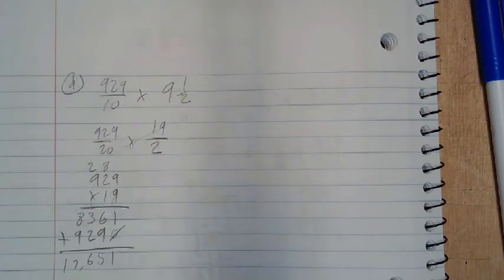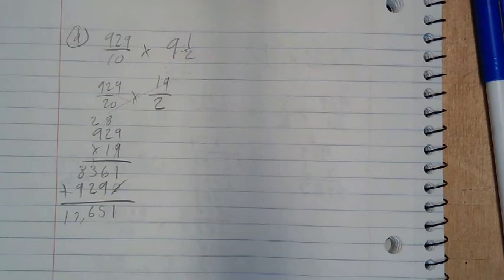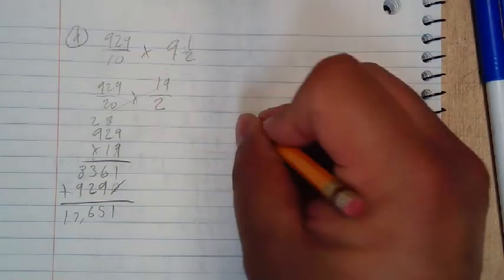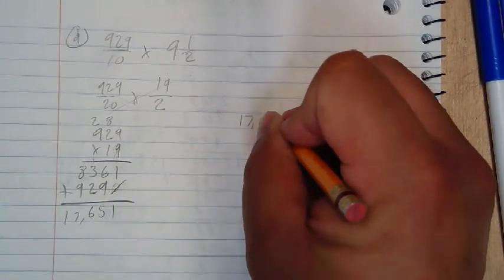Tens place. 1 times 9. 1 times 2. 1 times 9. Add that all together. 1 plus 0. 6 plus 9 is 15. 3 plus 2 is 5, plus 1 is 6. 9 plus 8 is 17. Oof. So we have 17,651.